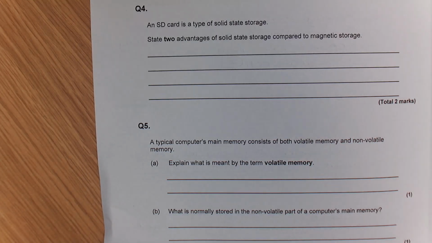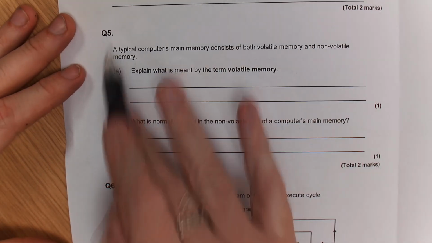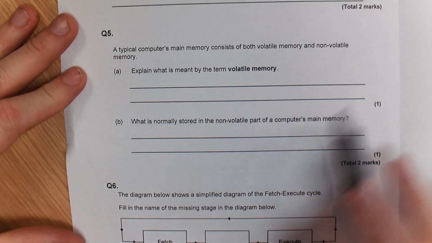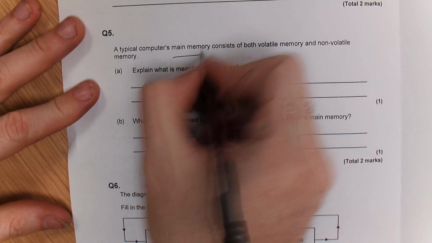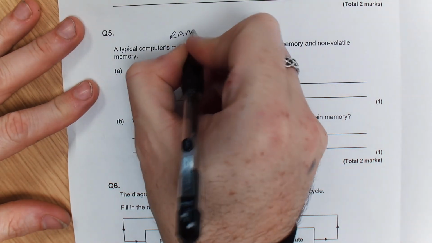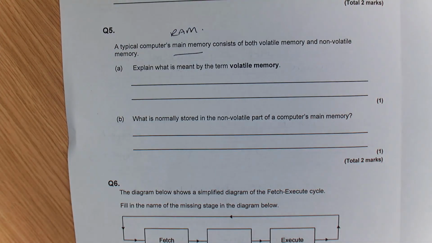Now, question 5 asks you, what is meant by volatile memory? First of all, before I even say this, where is volatile memory? In the RAM. That's another word for main memory, in case some of you have forgotten. What the word volatile means is that when the power is gone, the memory is erased.